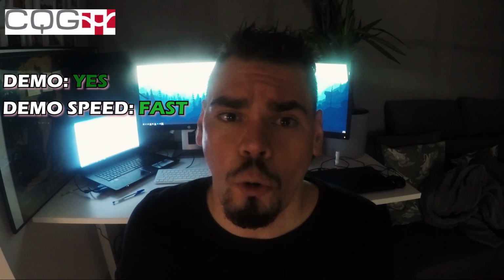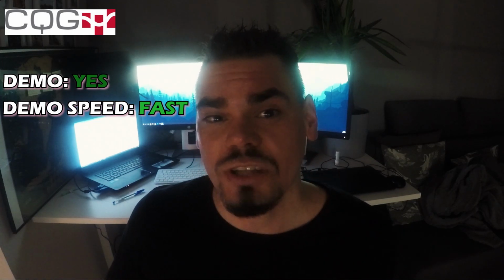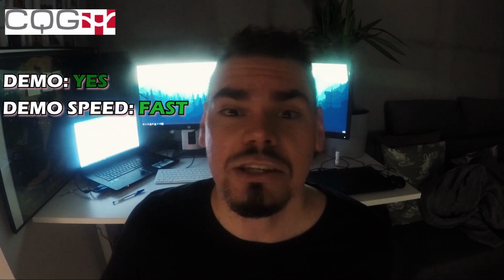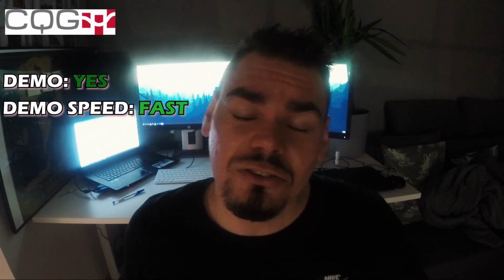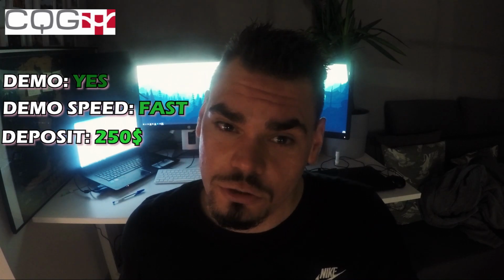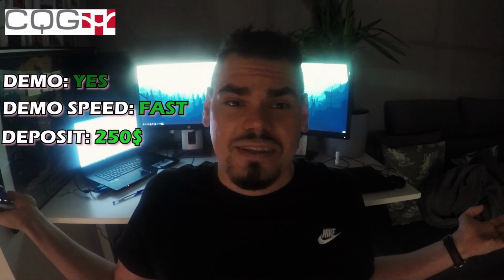But if you want to open a live account, you also need to register on their website, and they require you to make an initial deposit. But wait for it, the initial deposit needs to be at least $250. I think that's a good price for a fast data feed. It's not even a price, it's just a trading deposit.